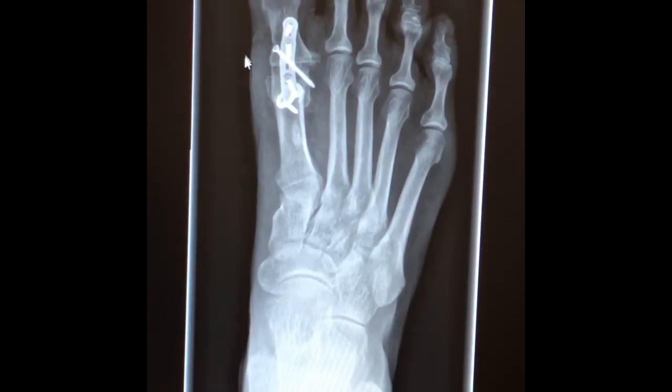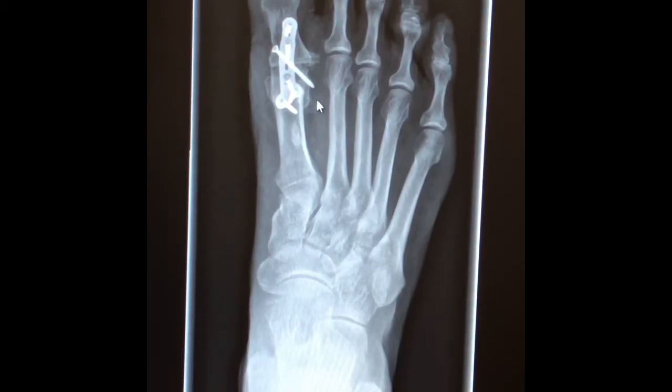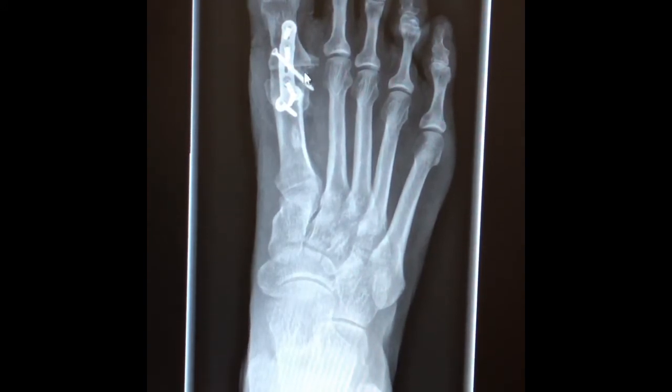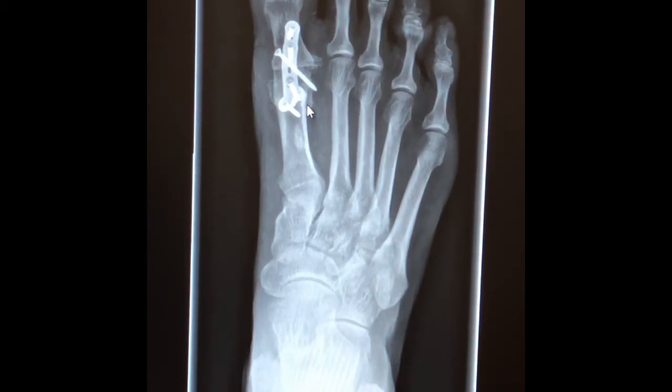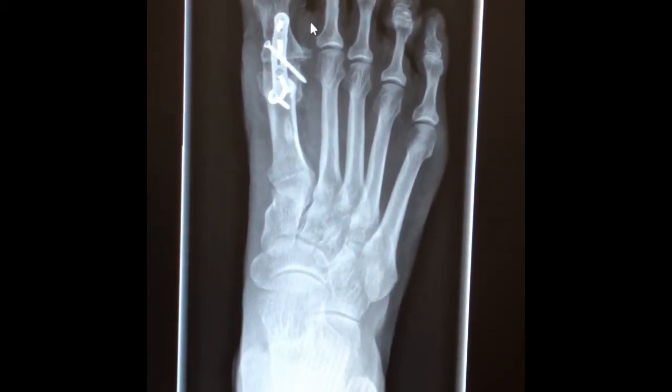Now, modern technology has allowed us to ambulate these patients quite quickly following the surgery. So whereas years ago you had to be in a cast and protect the foot for 6 to 8 weeks, these modern locking plates allow us to get the patient weight bearing from day one. We ask the patients to rest for around 2 weeks, but then they can gradually get back into trainers and start ambulating on the foot and moving around. The idea of the operation is to lock down the joint so it doesn't move.